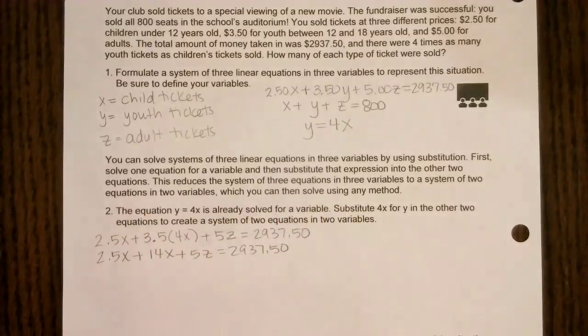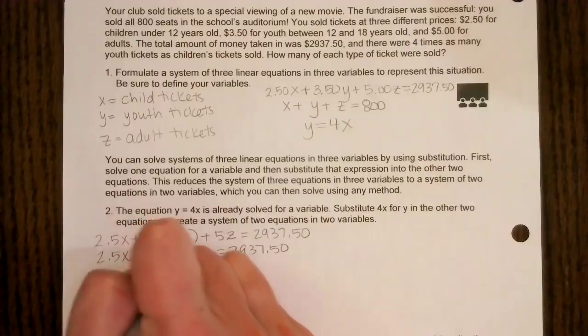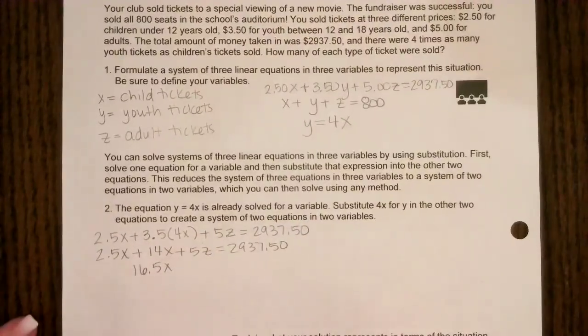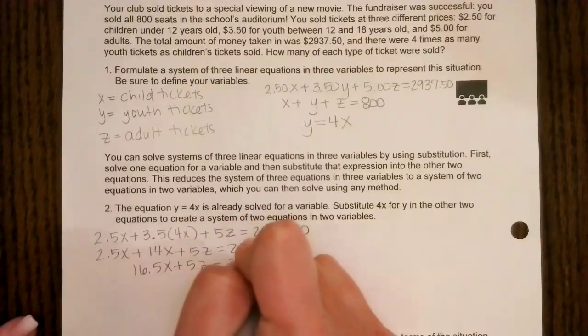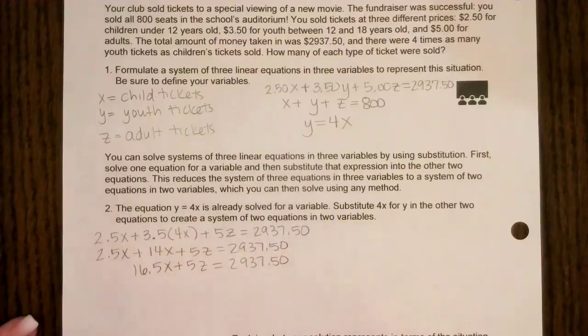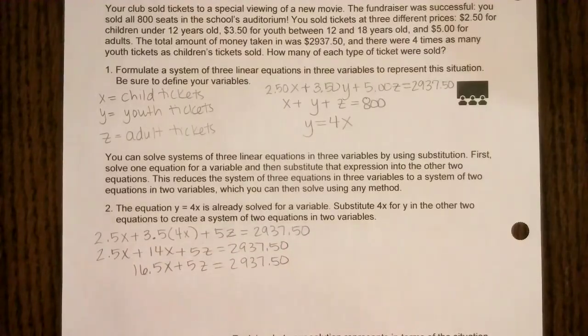And now we combine our like terms. And so we can add these two together and we get 16.5x plus 5z equals 2,937.50. This equation now has two variables.